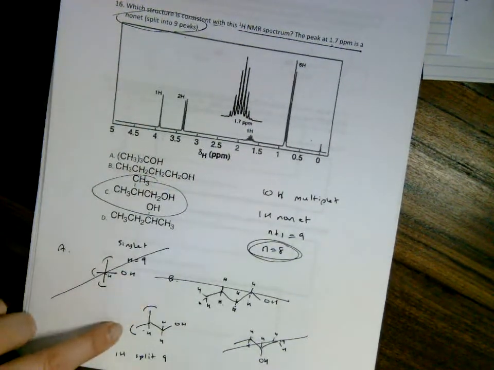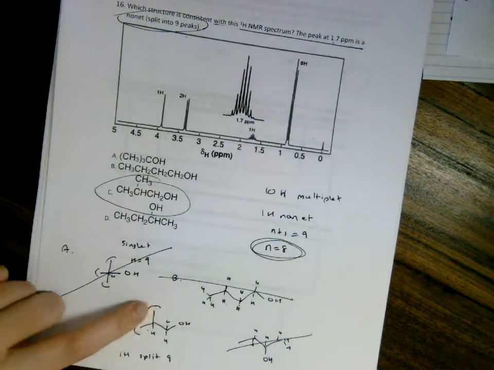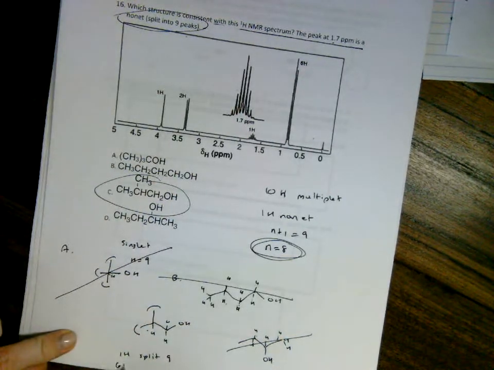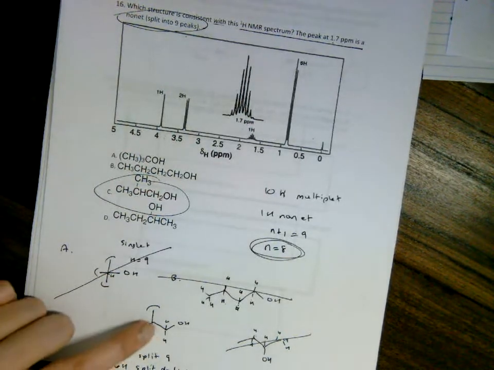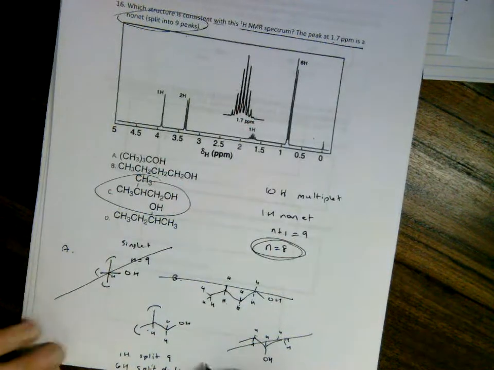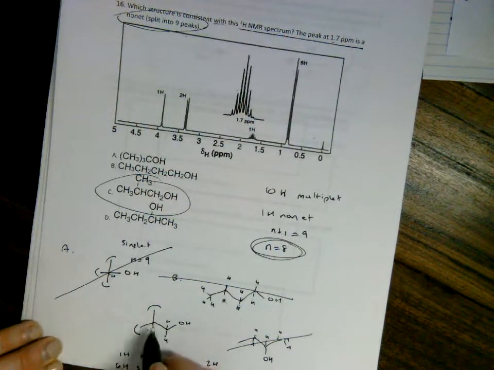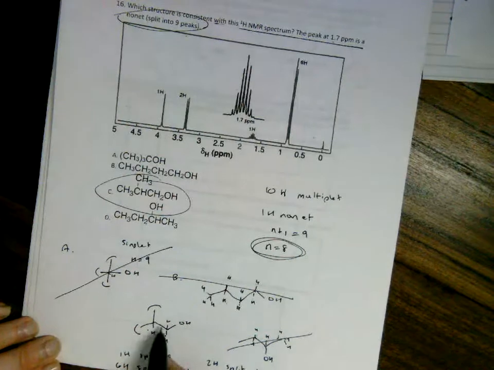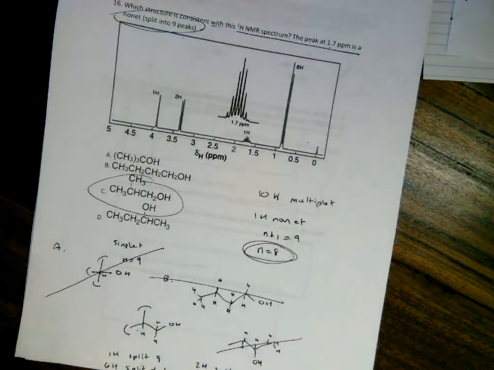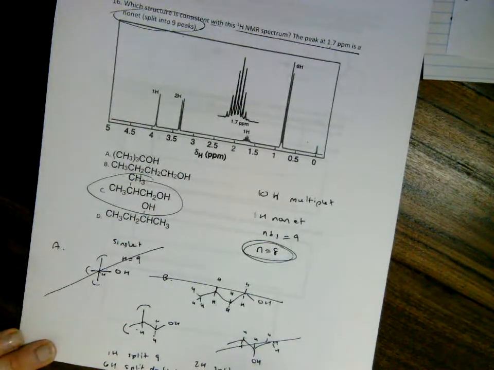And then these 6 hydrogens, they're in the same unique environment, split into a doublet because their neighbor is this one hydrogen. And then 2 hydrogens that have 1 neighbor, so also split into a doublet because n plus 1, 1 plus 1 is 2. And then 1 hydrogen, that's a singlet from the alcohol.